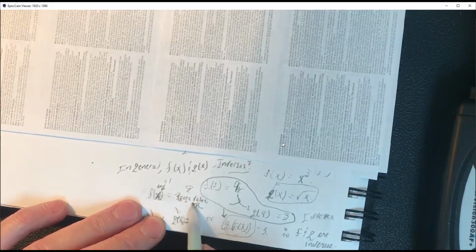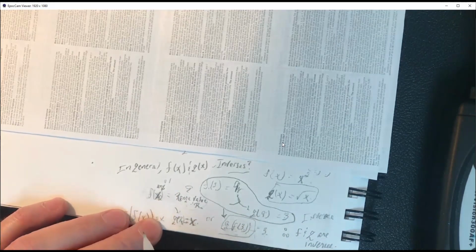Put that algebraic expression into the other function. That's like putting 9 into the other function. And if we get back to 3, like over here, we know they're inverses. Or in general, if you get back not to 3, but back to just the single letter x, then you know they're inverse functions.